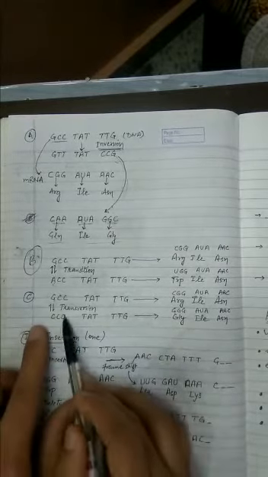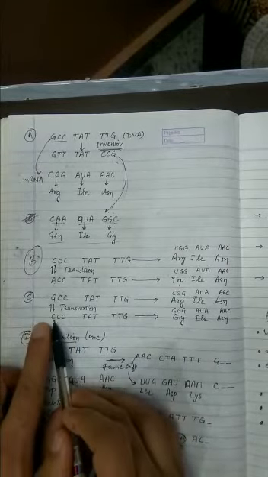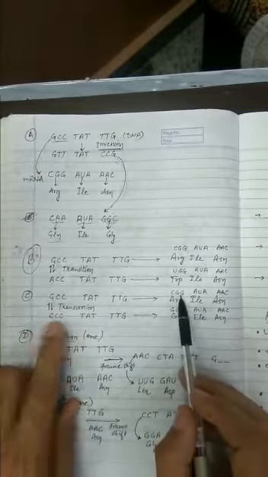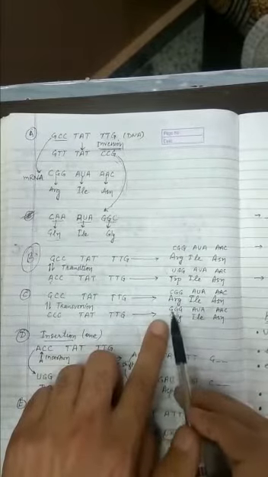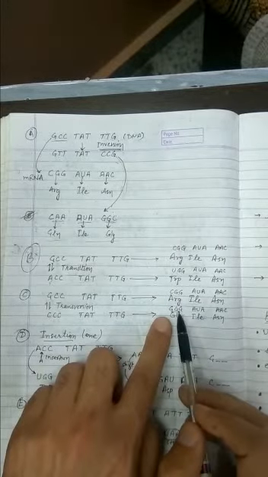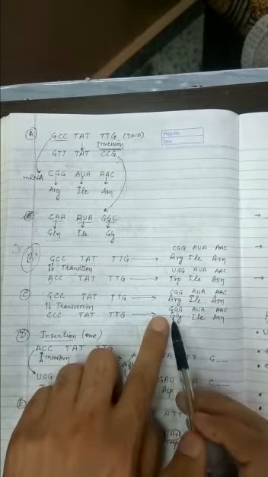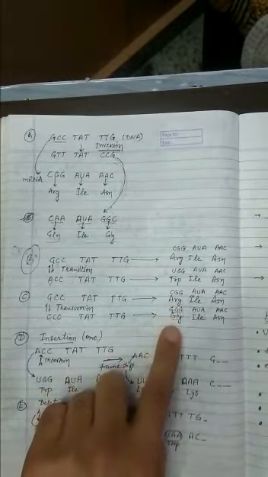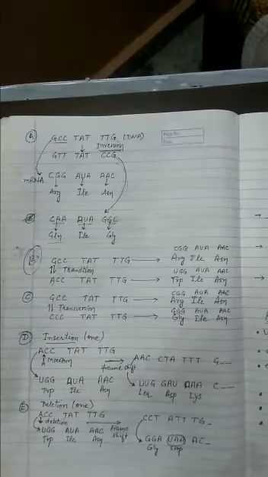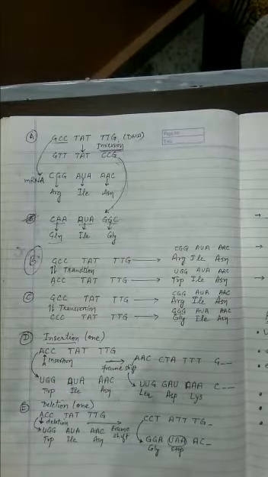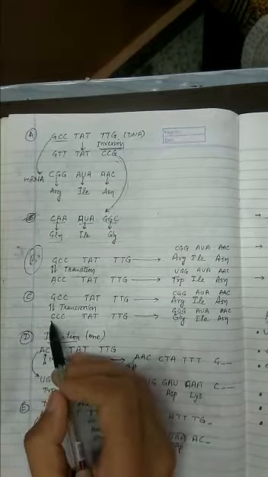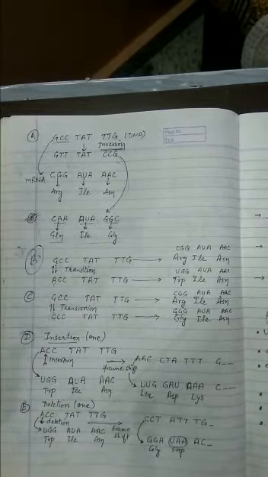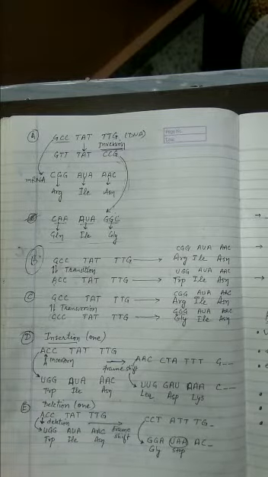Just imagine a single change has occurred. This single change will cause a different type of mRNA code, and once the mRNA code changes, this will cause the change in the amino acid. So instead of arginine, now glycine will come. That's why a single base change can bring changes. So now remember one more thing, a single base change means point mutation. What do you call them? Point mutation, because only one base has undergone a change.